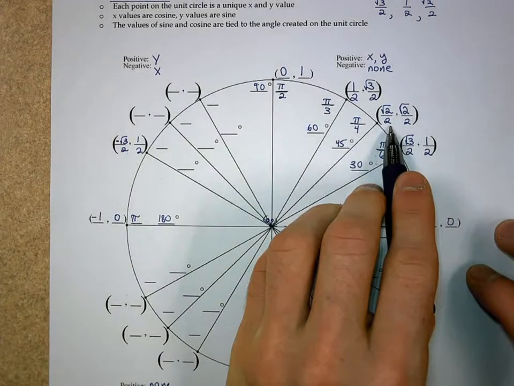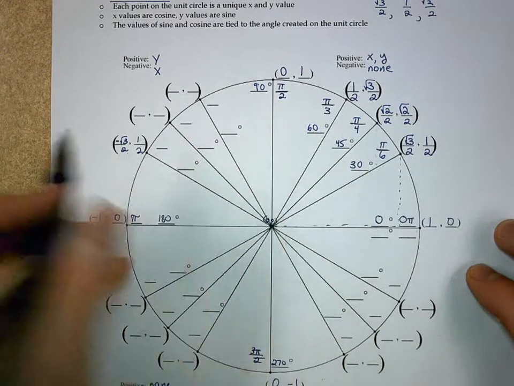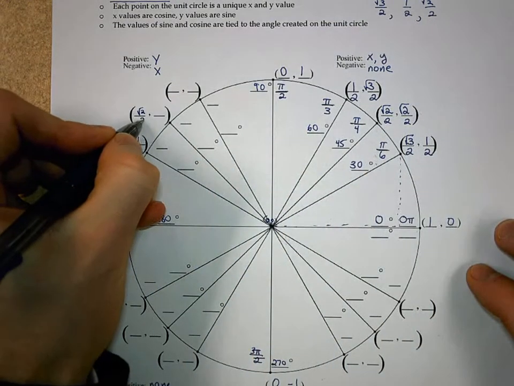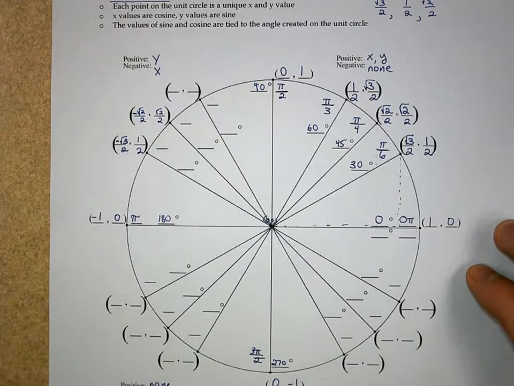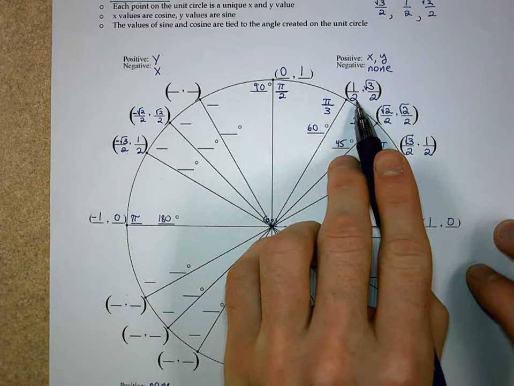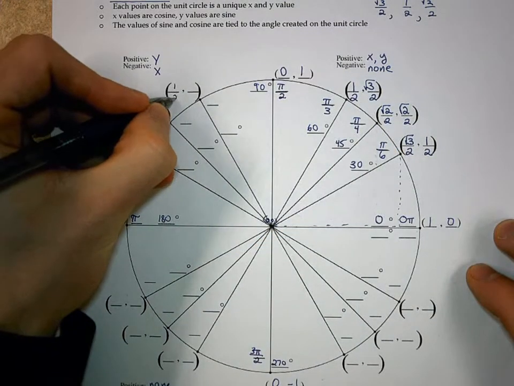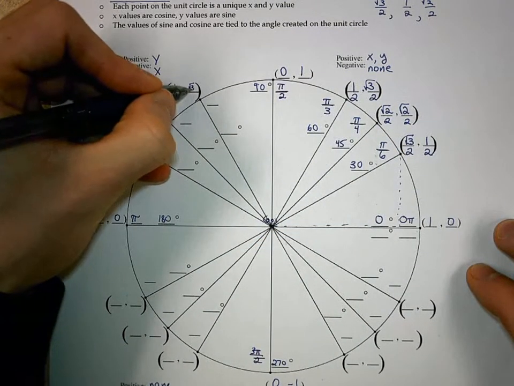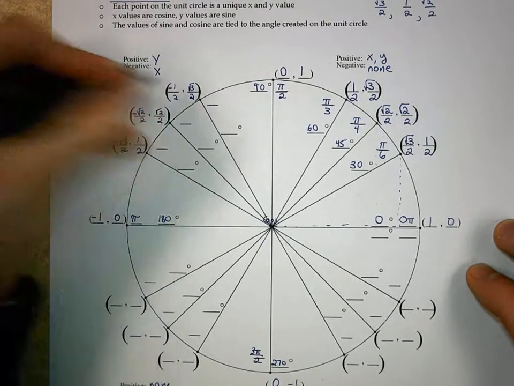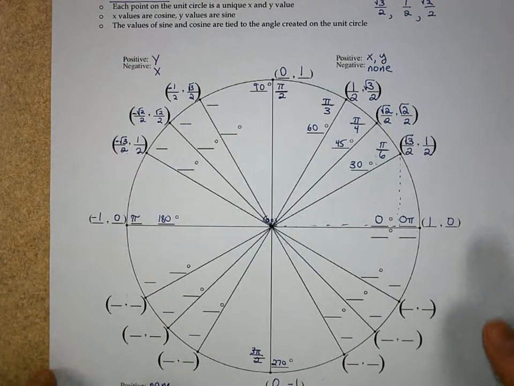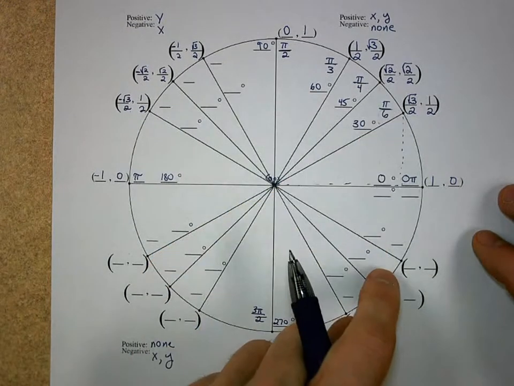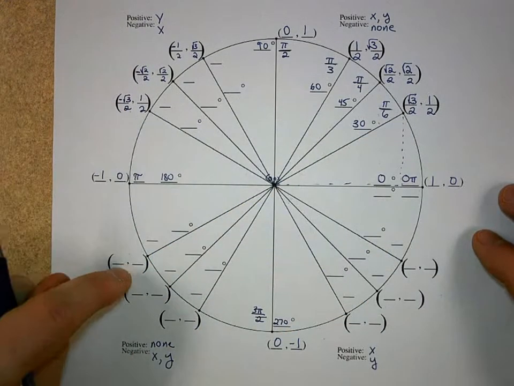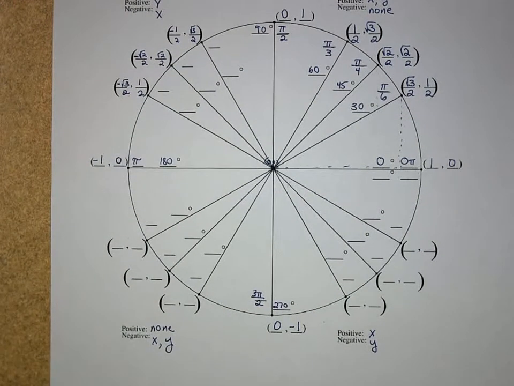Same thing with my second ordered pair. I'm going to reflect this guy over, which is going to be square root of 2/2. And the x is going to be negative. And then finally, we'll reflect the top one here, 1/2 and square root of 3/2. And the x's will be negative. Do the same thing from the first quadrant down to the fourth quadrant, and then the second quadrant down to the third quadrant, making sure we have the right pieces, negative and positive.